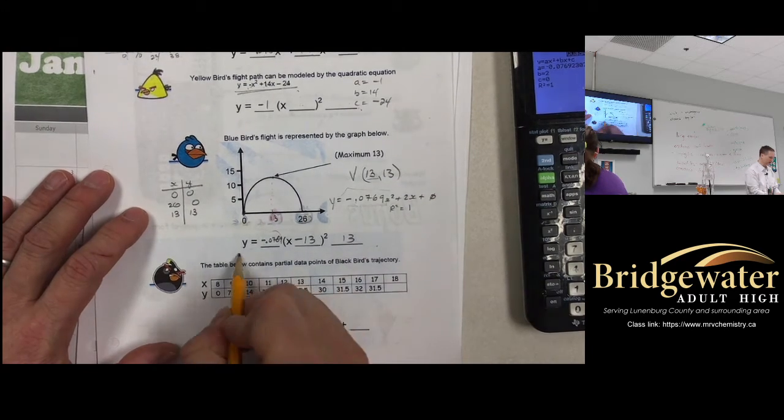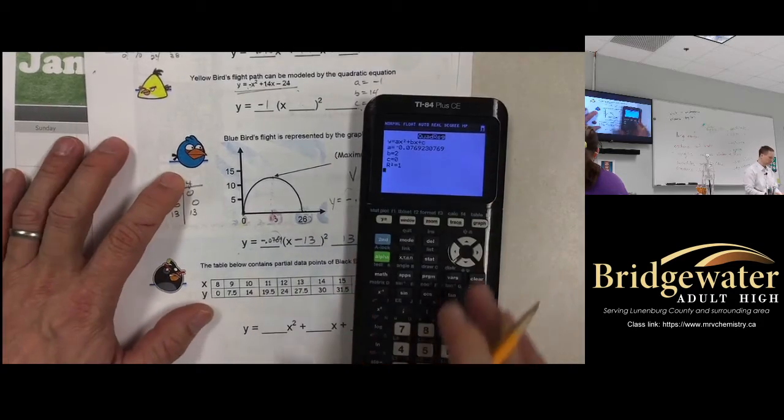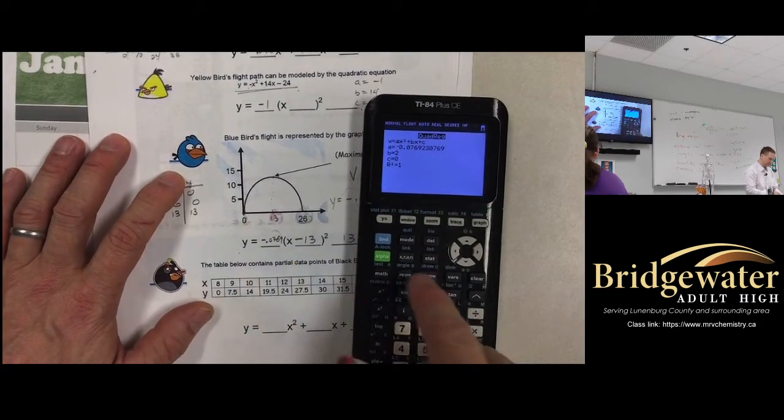There's my equation in standard. There's my equation in general. It doesn't really matter which one I use, but I'm going to use this one because it's easier to type in.